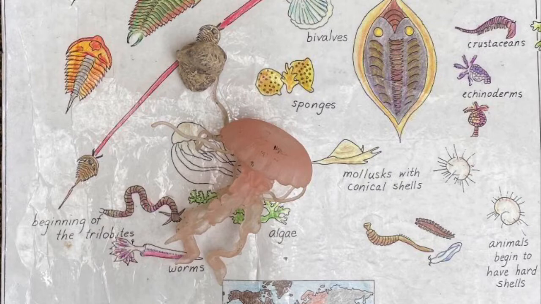We also had the early forms of mollusks. The picture of the mollusk with the conical shell is called a sonella. It was a single-shelled, limpet-like animal.